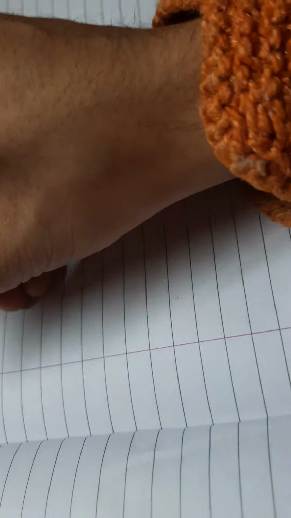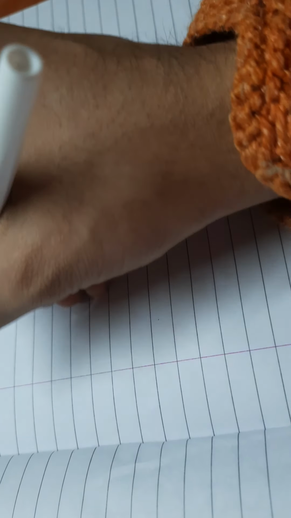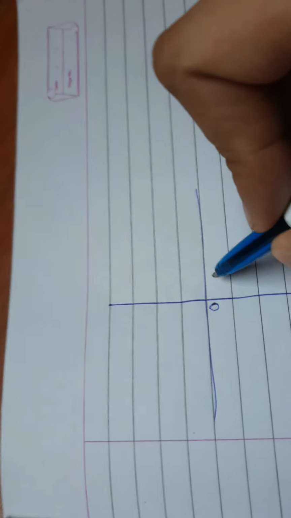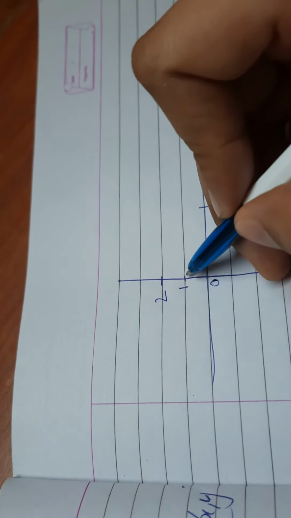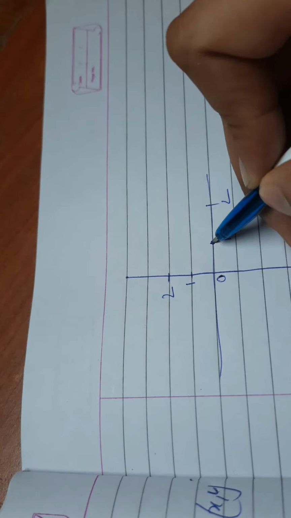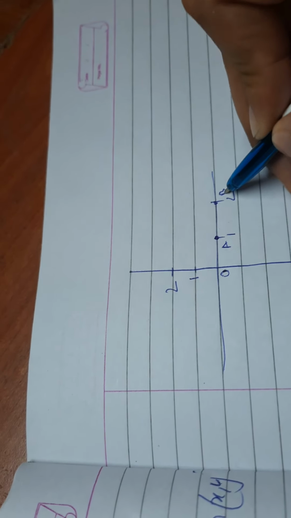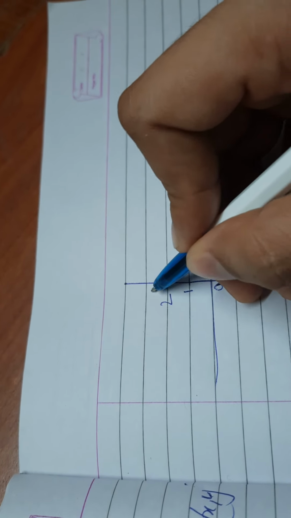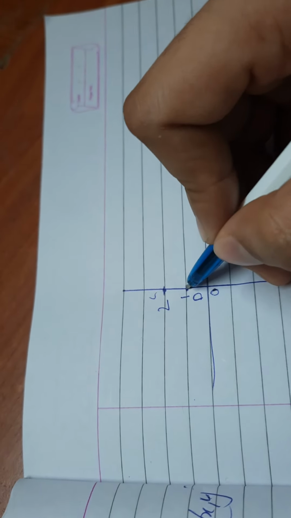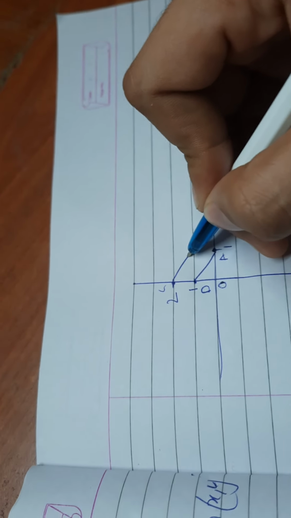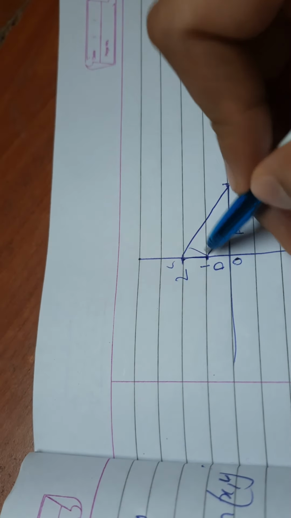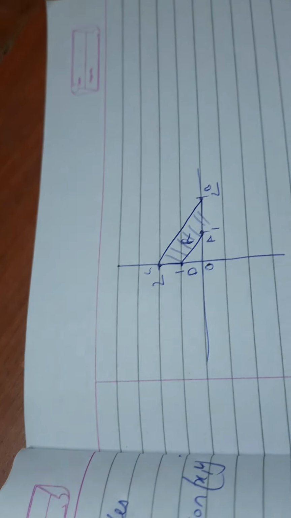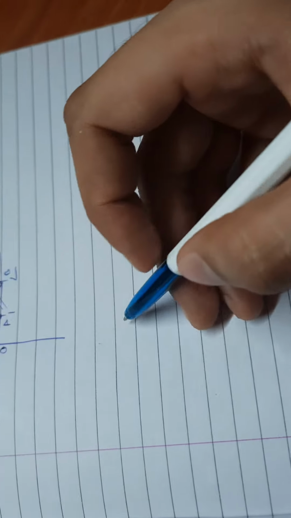Now let's draw the graph based on these points. In the xy graph, this was the A point, B, this was C and this was D. Now matching these points, we get this trapezium kind of region. Let's shade it and put R.